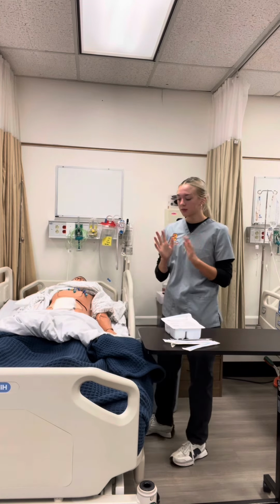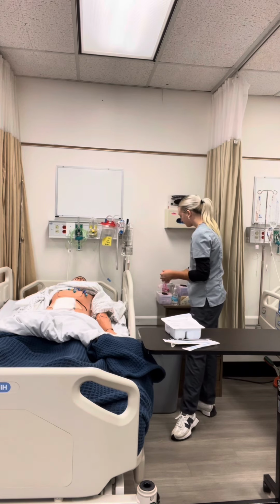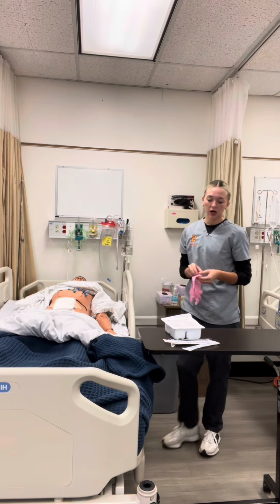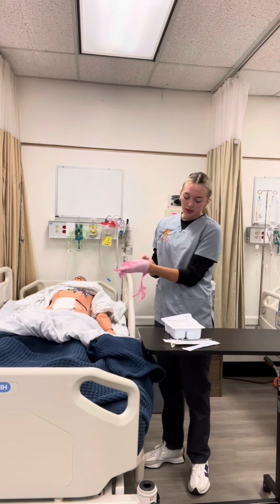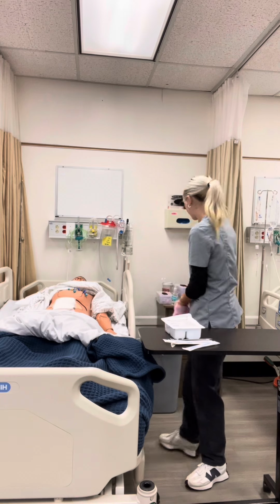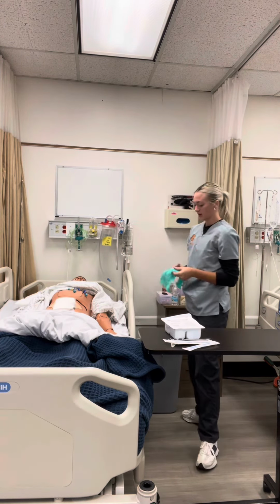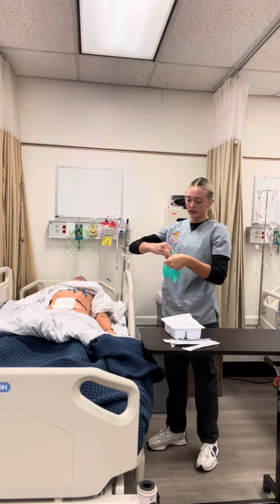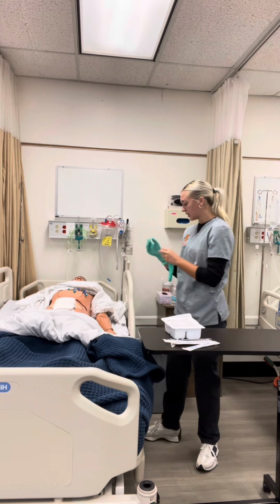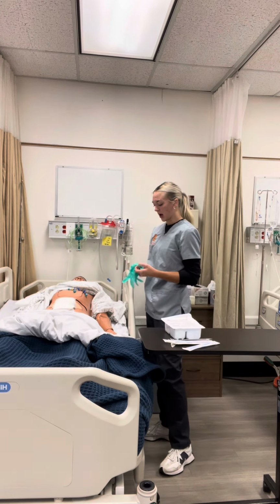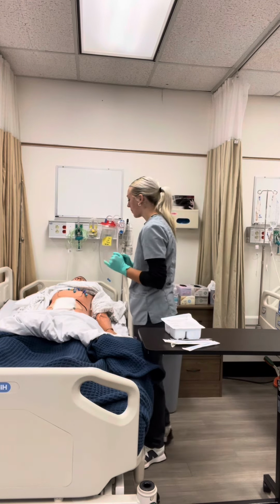Alright, so I've performed hand hygiene and I'm going to put on a set of clean gloves. I've gathered my supplies. I have some cotton swabs, a measuring tape, and a dressing change kit. And I also have a trash can at my side. So I am not going to take the red bag out of my kit.